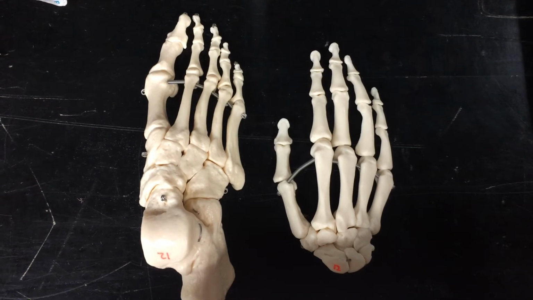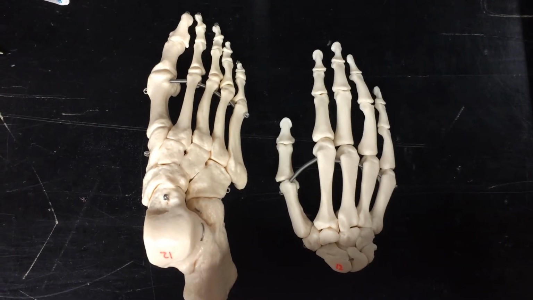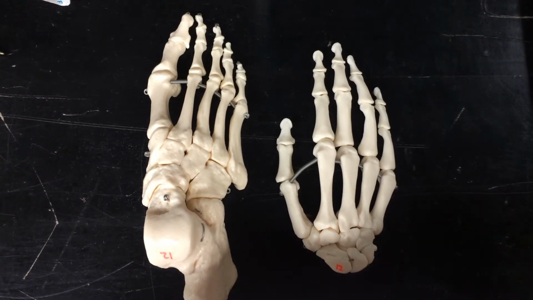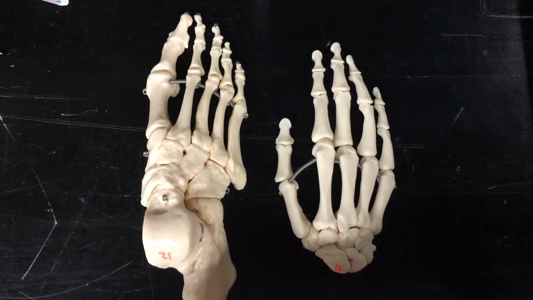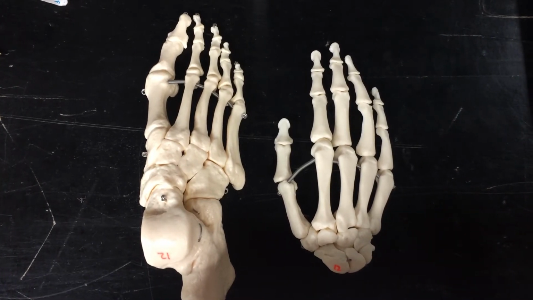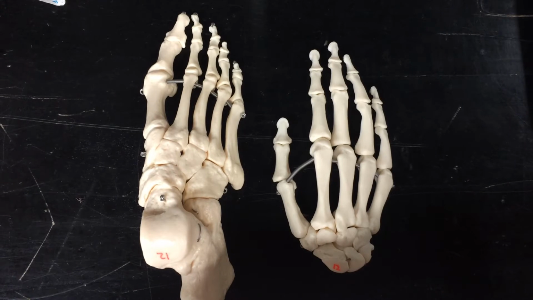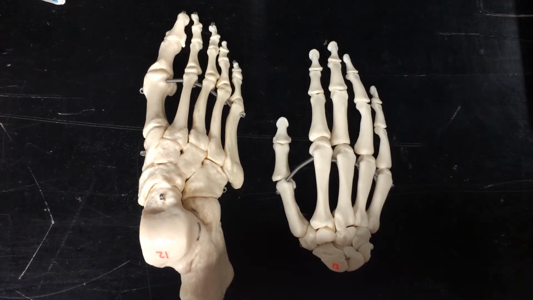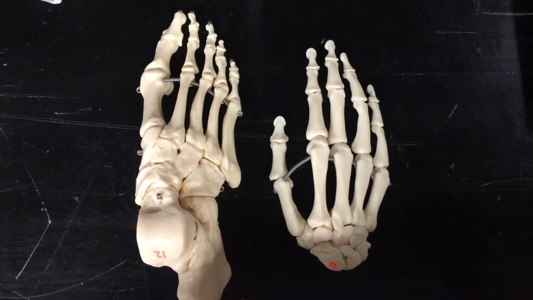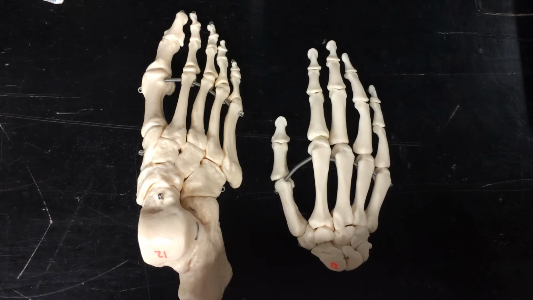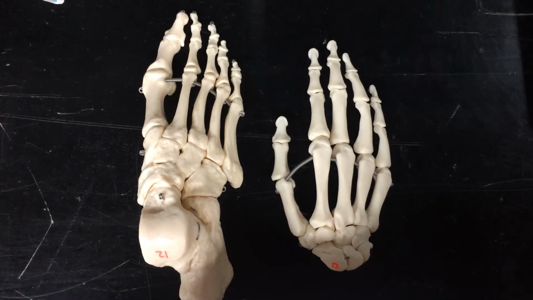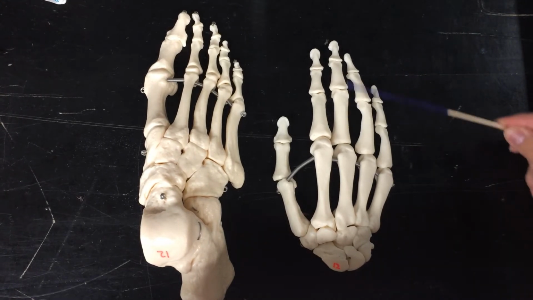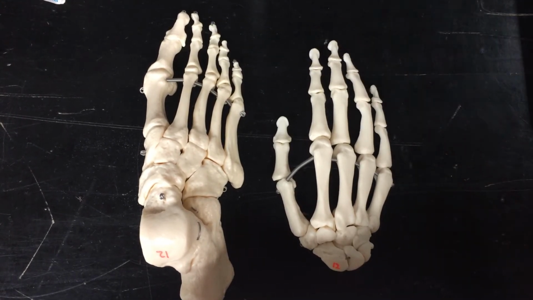Phalanges, which is plural for phalanx, originated from the Greek term referring to an ancient Greek military formation in which soldiers stand side by side in rows, consistent with the phalanges of the hands and feet. Phalanges are the bones that make up the fingers and the toes.